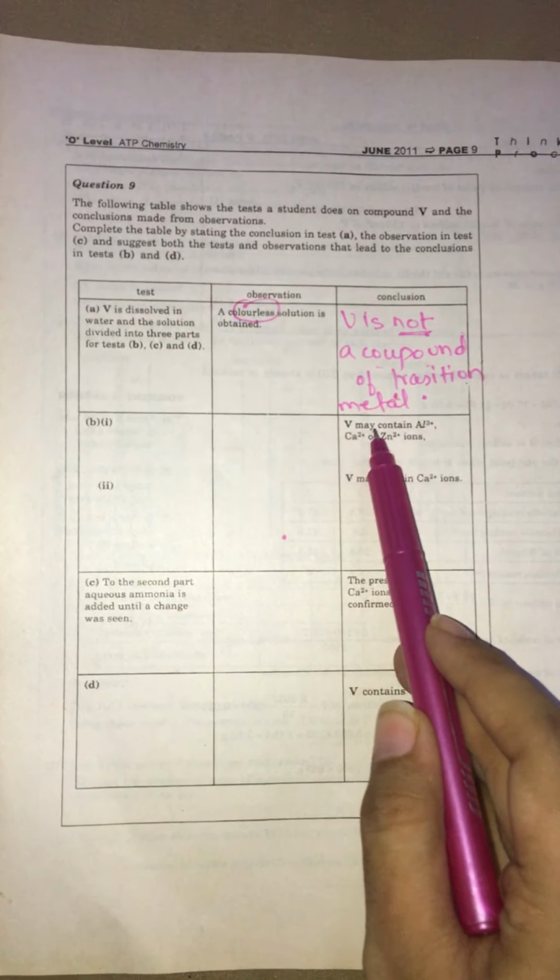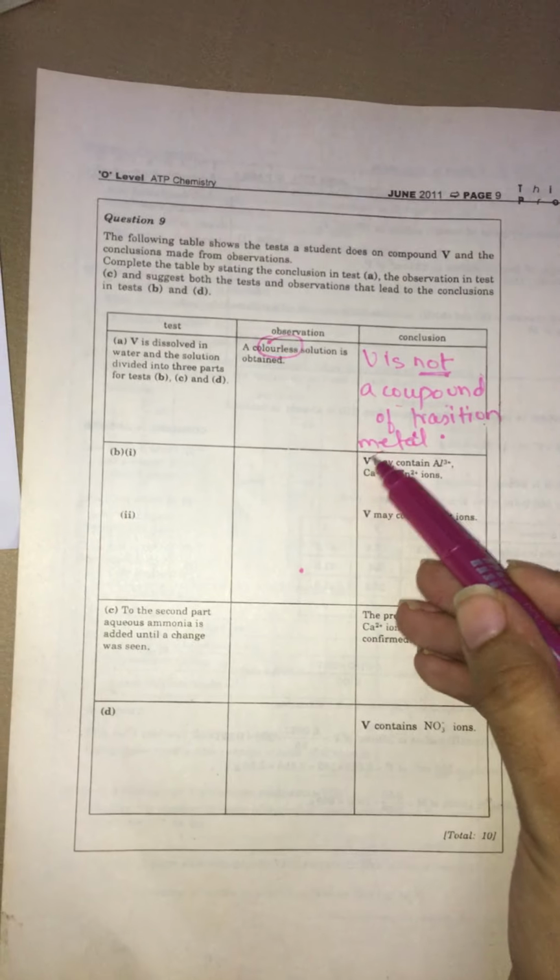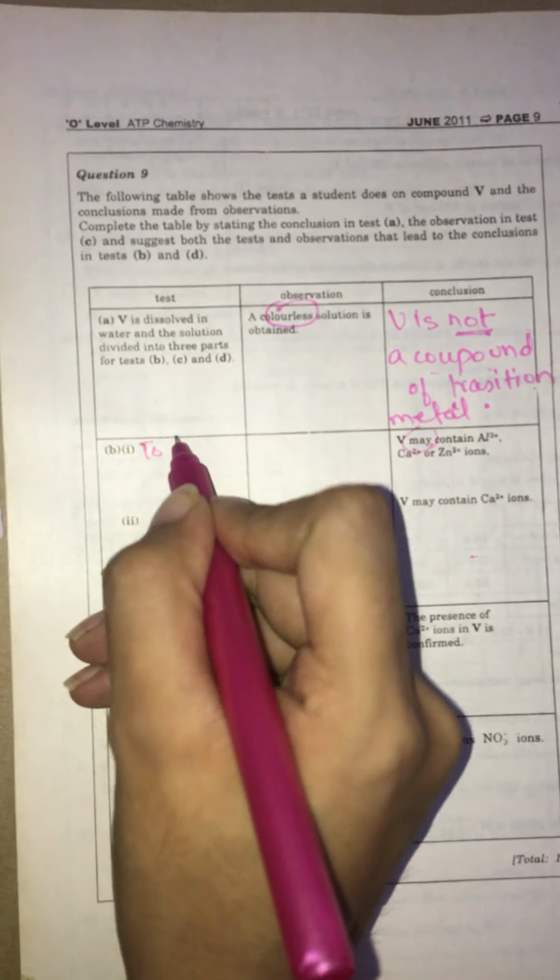Okay, so if you have to write about this, they say that V may contain aluminium or zinc ions. Whenever there is the word may, it means that you have to write the first test of aqueous sodium hydroxide. If you have seen the table, you have to write the first part, because this is the first initial test.